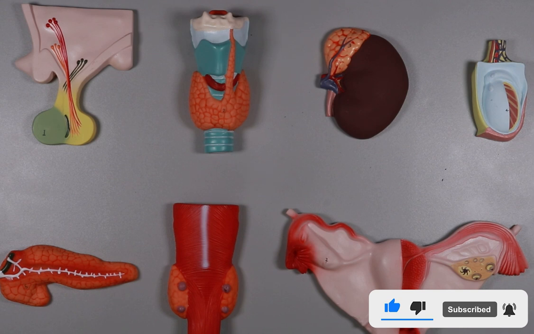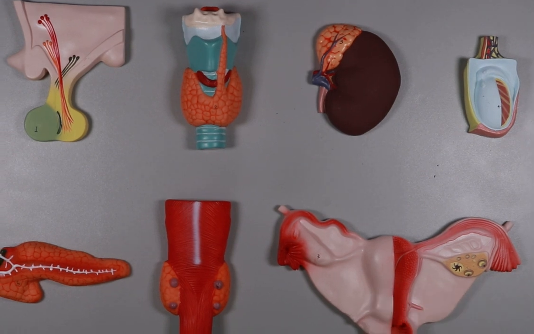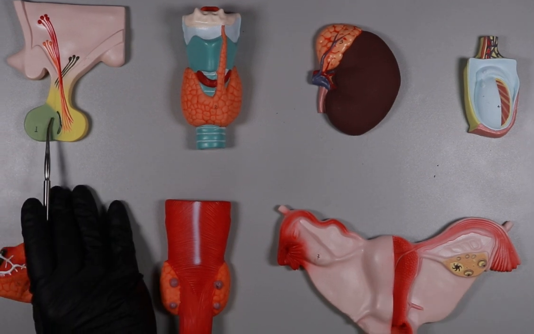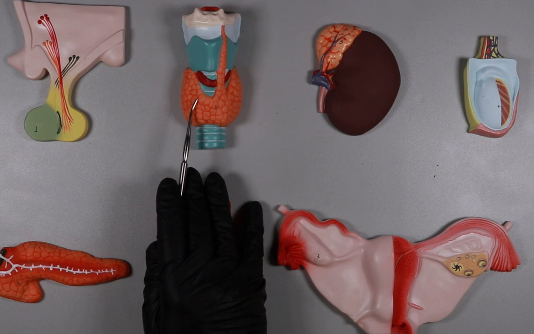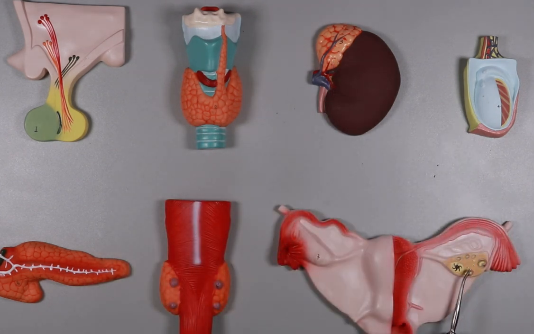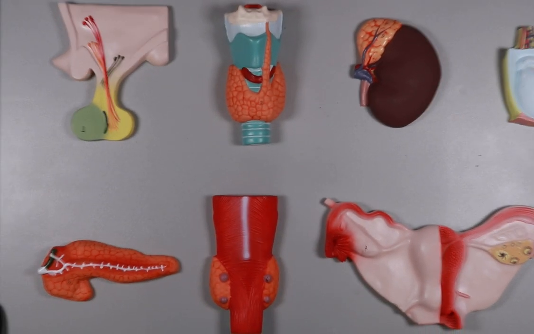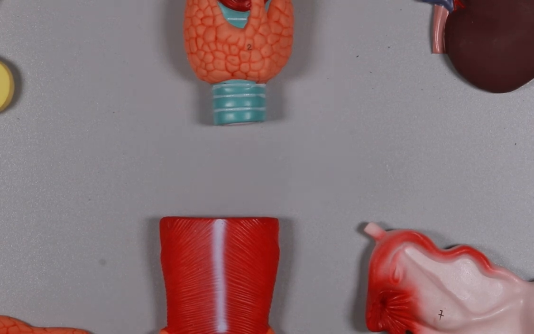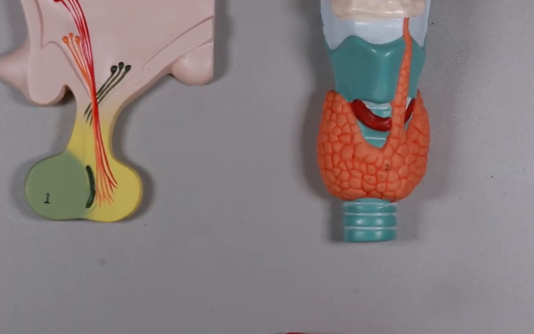Let's take a look at this model of the endocrine glands inside of the body. So quickly, you have the pituitary gland, thyroid gland, adrenal gland, testis, ovary, parathyroid gland, and then the pancreas. So let's go ahead and zoom in here and take a look at each of these independently.